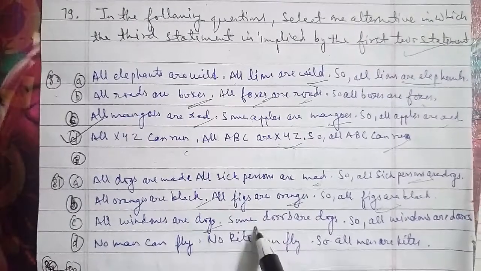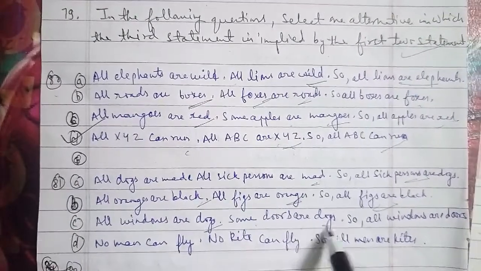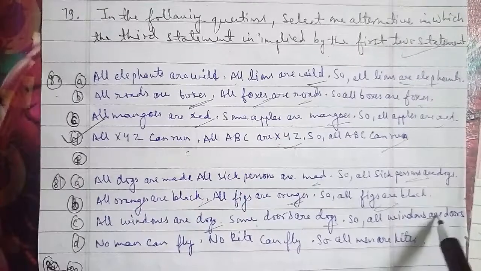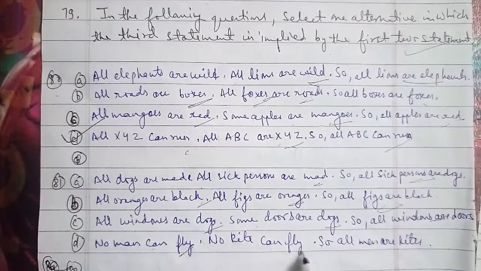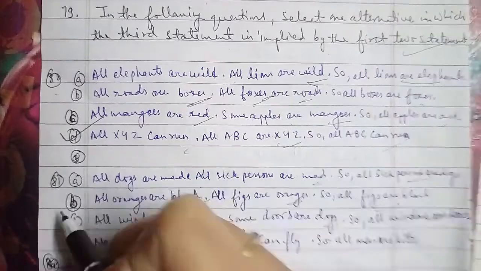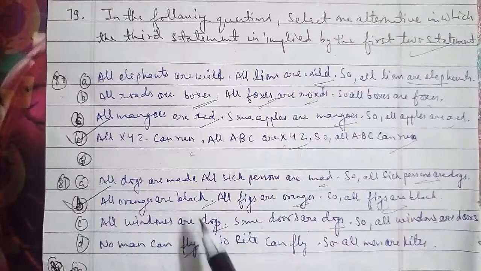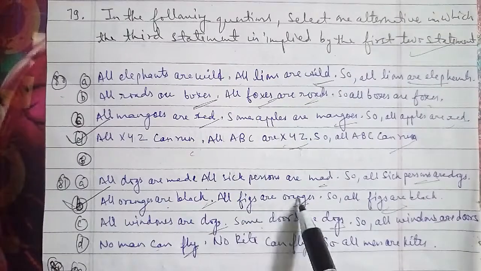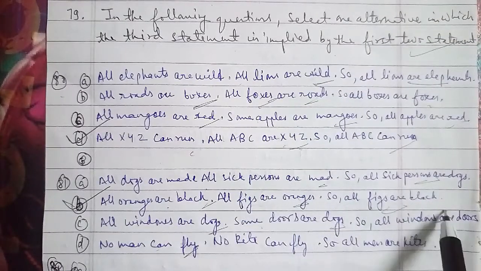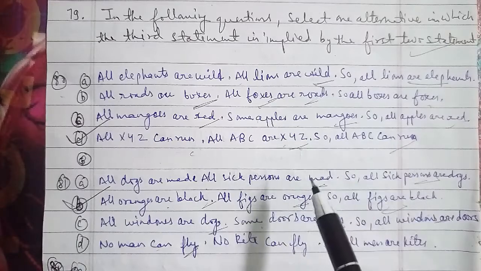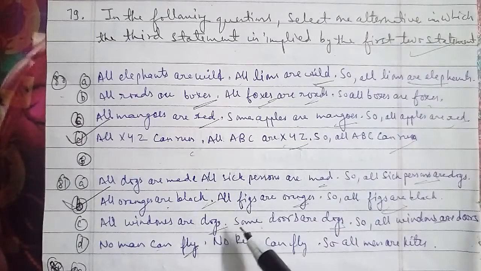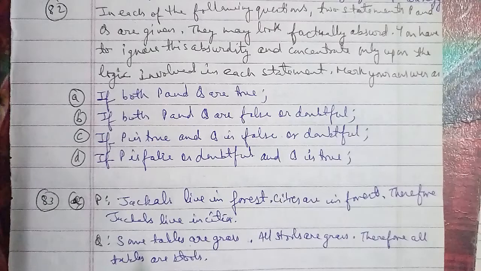We'll move ahead with another question, question number 82 of the session. In each of the following questions, two statements P and Q are given. They may look factually absurd. You have to ignore this absurdity and concentrate only upon the logic involved in each of the statements. Mark your answer according to the four options they have given, and according to the condition they have told you, you have to answer accordingly.